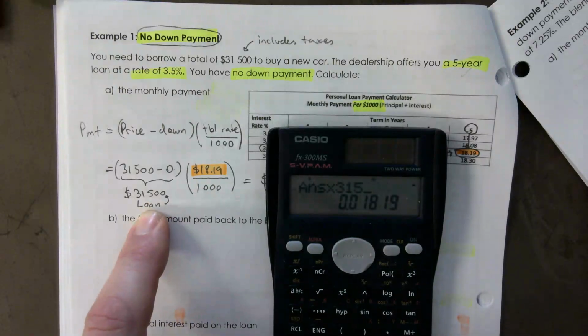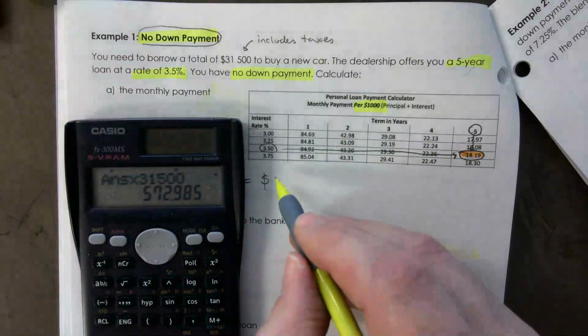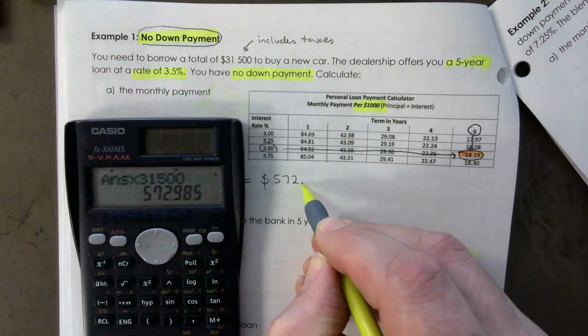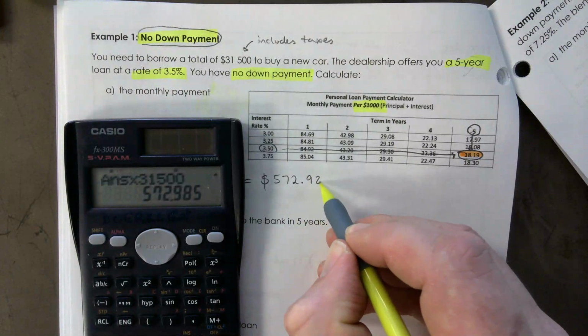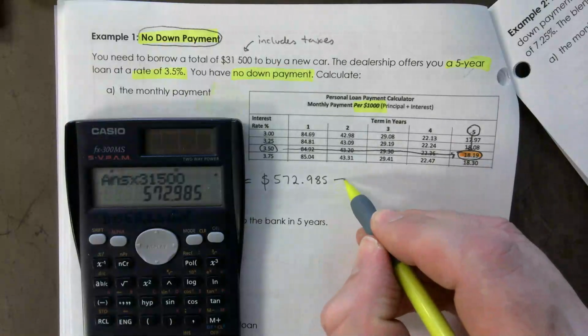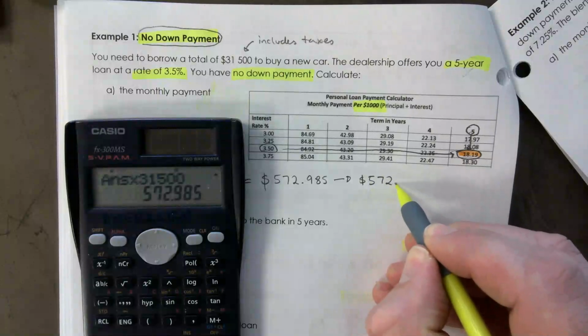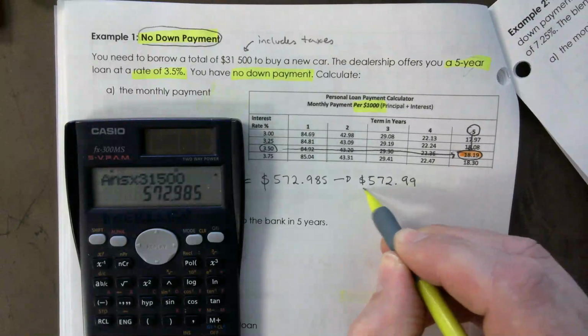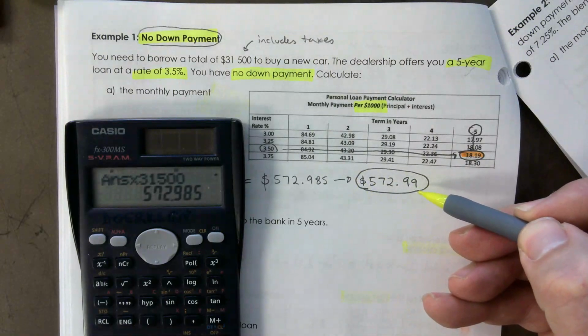So that is your payment right there. 572 point, what would we round that? You would lose half a mark right there, because money has to be 572.99. This is the rounded correct answer.